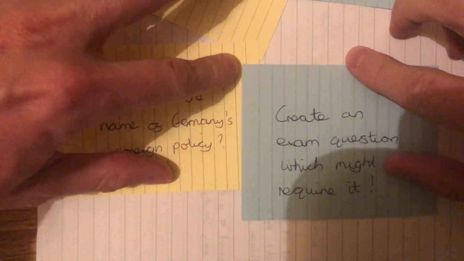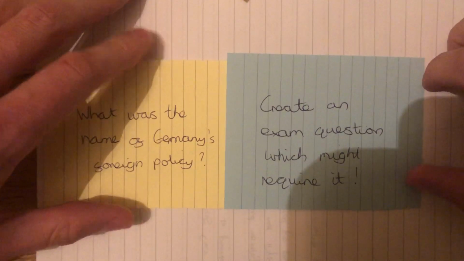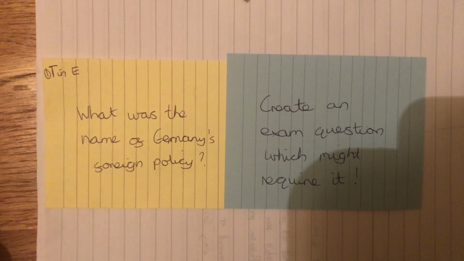What was the last one? What was the name of Germany's foreign policy, and create an exam question which might require it? So, Weltpolitik, and in my head, it might be something about what caused the First World War. It might be simply that. Did Germany's foreign policy be the key cause of the First World War?